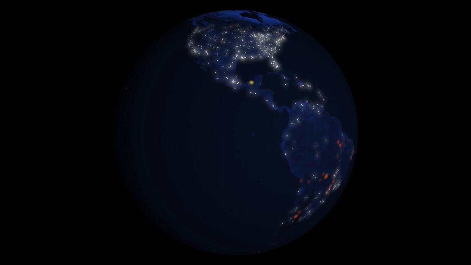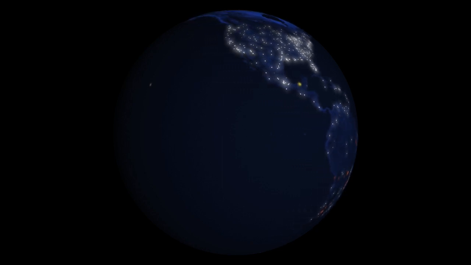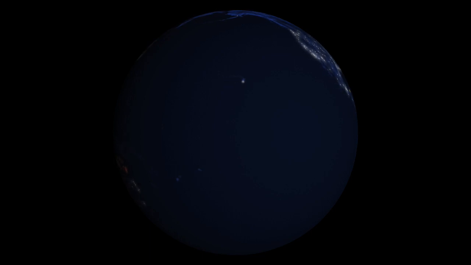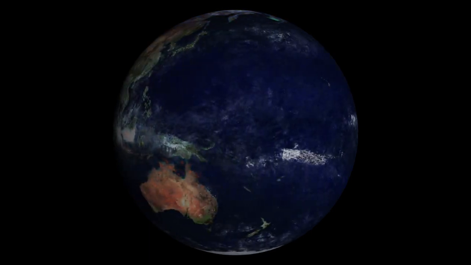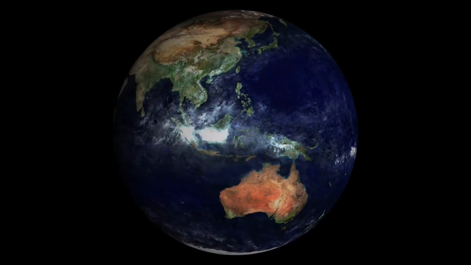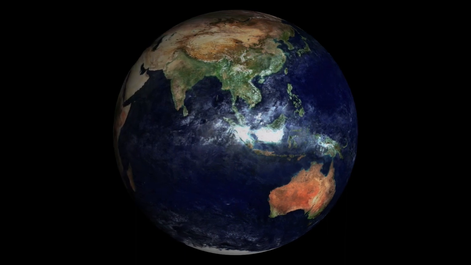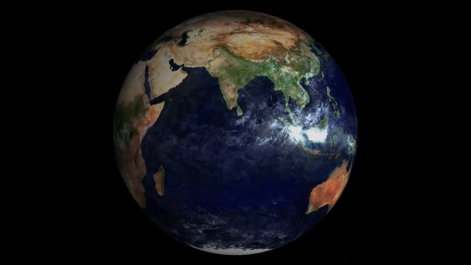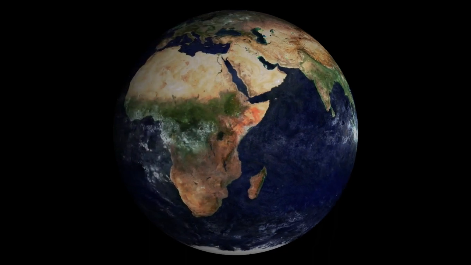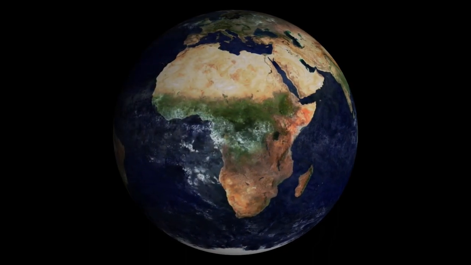From this perspective, the scale of human activity on the Earth can be appreciated. It spans the globe. Global monitoring of the Earth is helping us to understand the complex interactions between the atmosphere, oceans, and land, and their impact on life. Only through a global view can we truly appreciate our Earth as a planet.